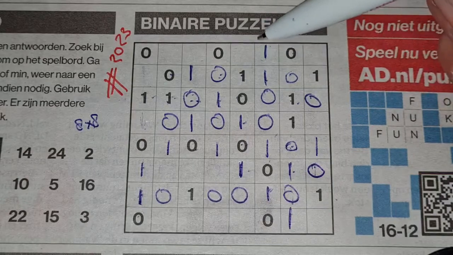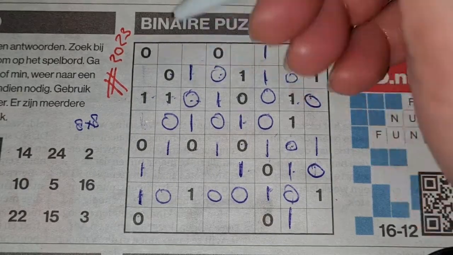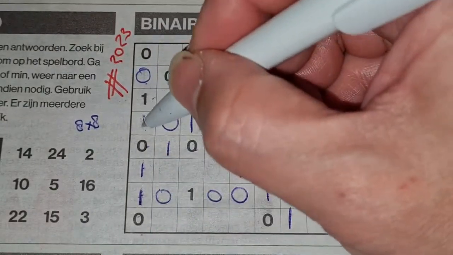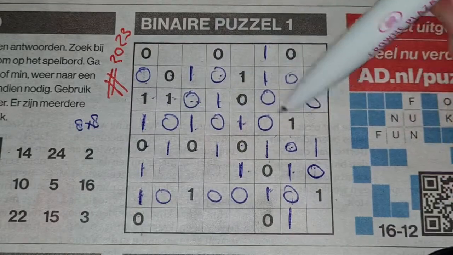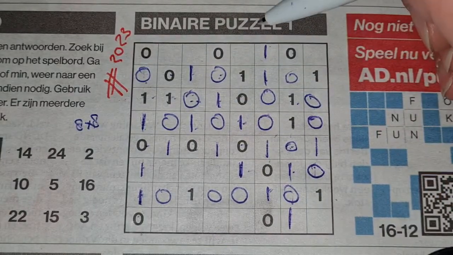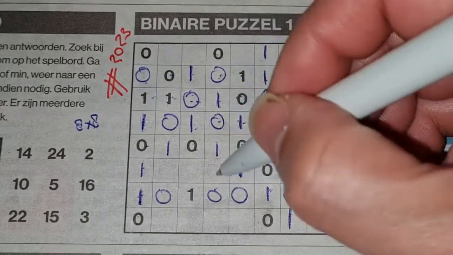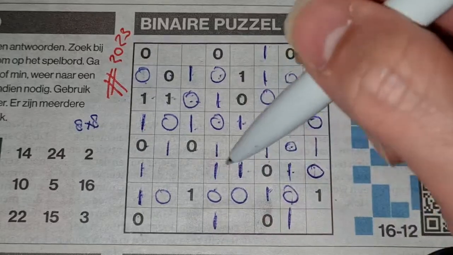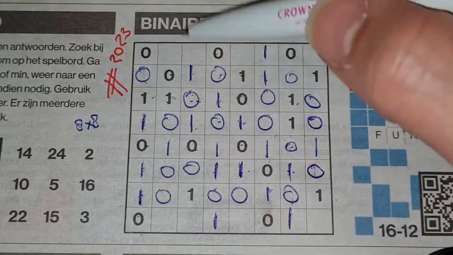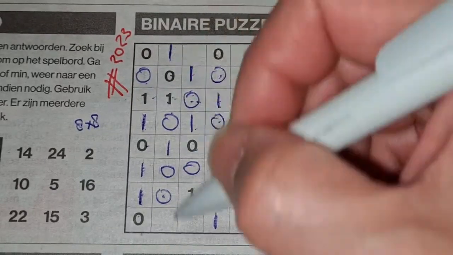Then 1, 2, 3, 4 1s, so the rest are 0s. 1, 2, 3, 4 0s, so the rest are 1s. 1, 2, 3, 4 1s, so the rest are 0s. 1, 2, 3, 4 0s, so the rest are 1s. 1, 2, 3, 4 1s, so the rest are 0s. 1, 2, 3, 4 0s, so the rest are 1s.